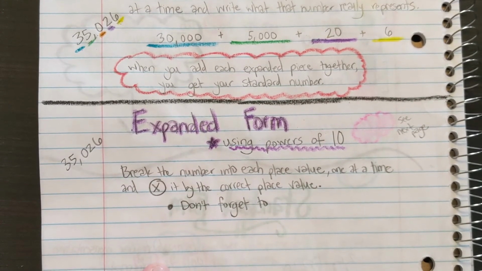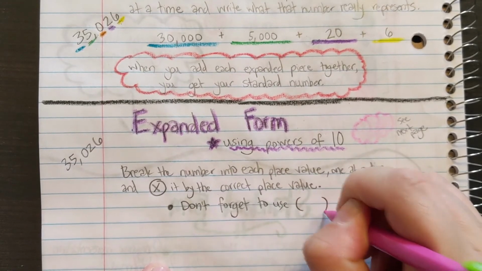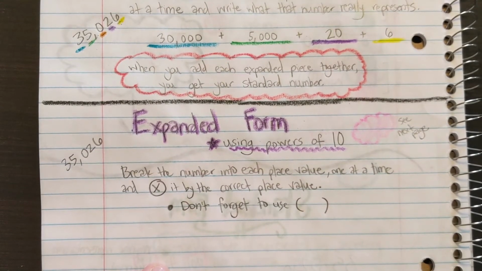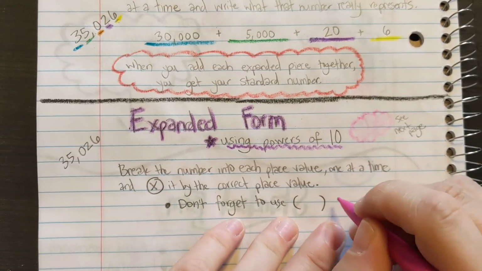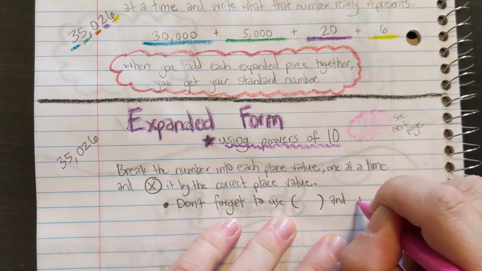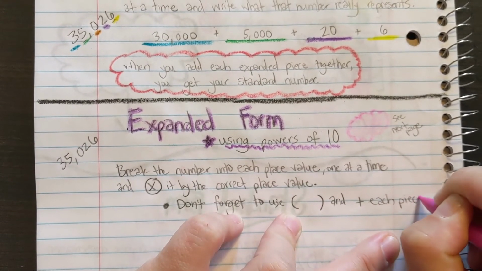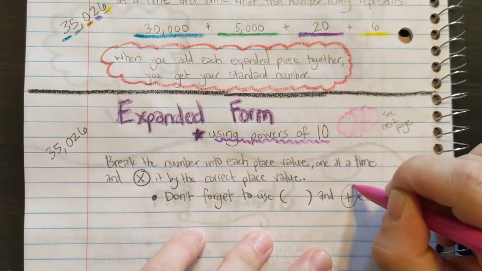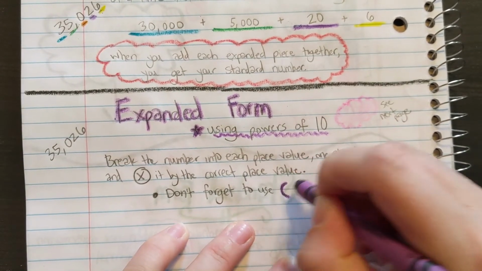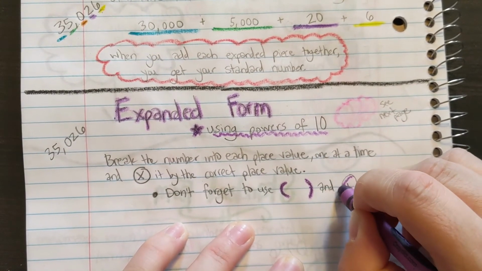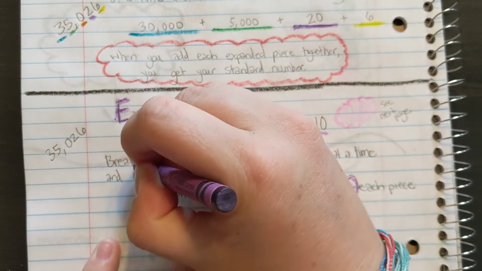Don't forget to use, these are called parentheses. Don't forget to use parentheses and add each piece. Okay. So I'm going to use purple for the parentheses to show that. And I'm going to use purple here for the plus sign. But I also want to use purple for the multiplication symbol.